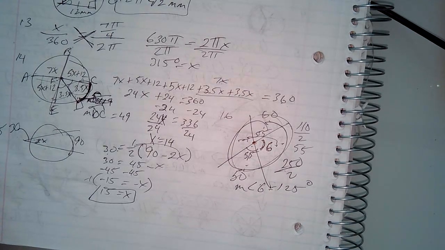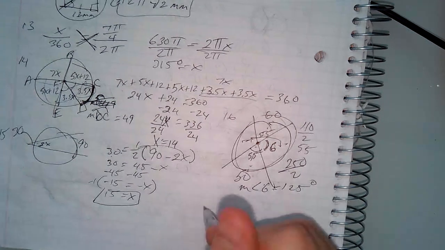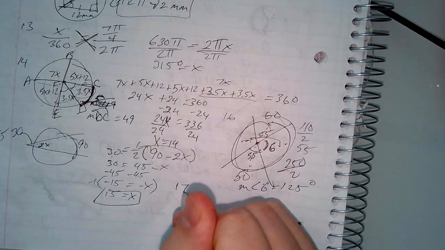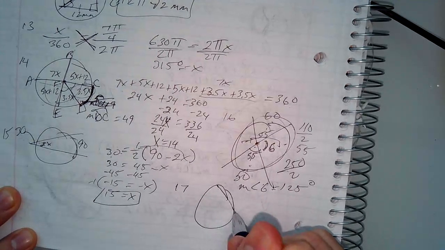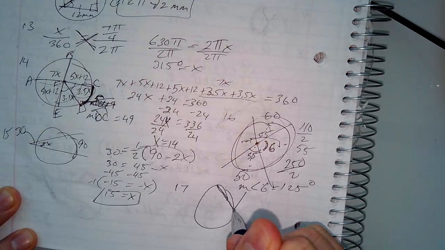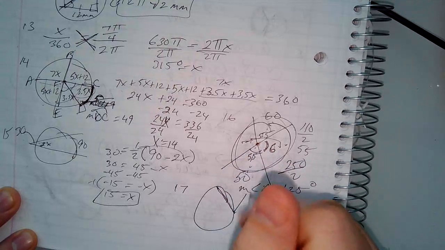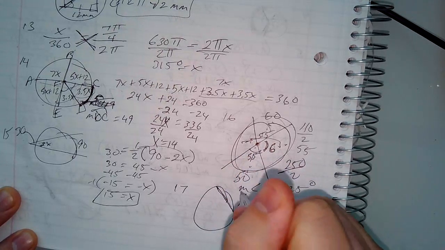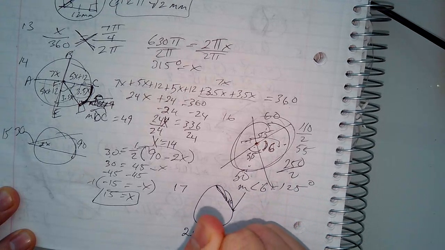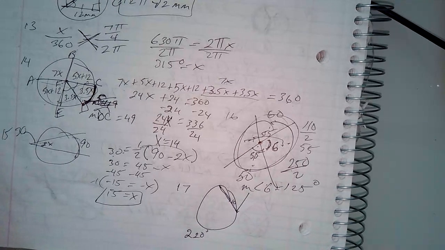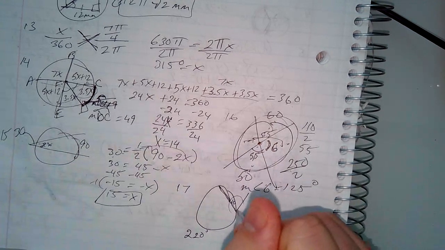Number 17. We have this circle right here, 17. We have that. We have this. We have that. And it says that this is 10. And then this whole thing is 220 degrees. And it wants to know, what is it asking? Find the measure of the numbered angle. So it wants to know this angle right here.